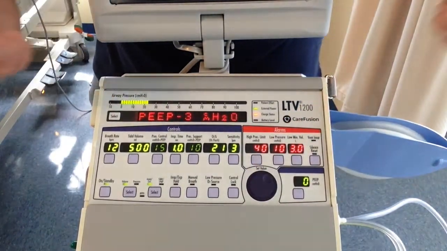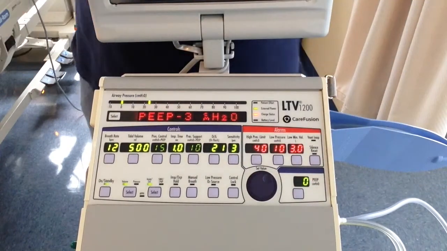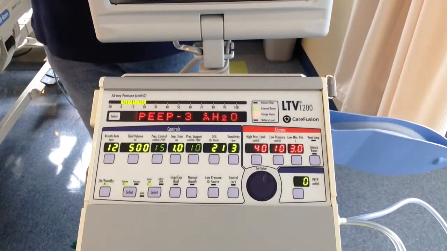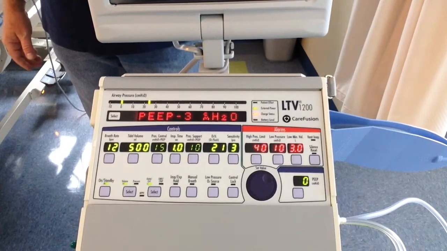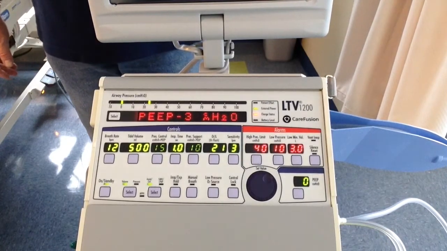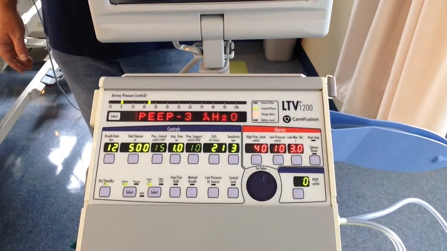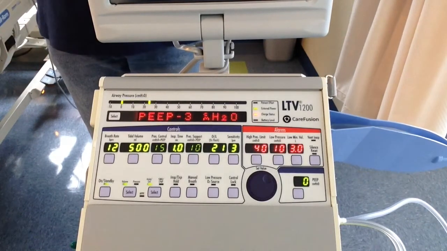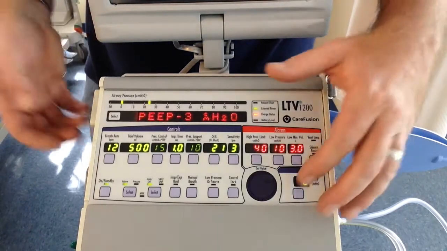Low PEEP, same thing. 0 minus 3. The patient would have to go down to -3. But since typically we have about 5, you're going to set up the formula. If the patient had a 5 of PEEP and this formula was in, when they hit 2, which is very good for detecting leaks, then it would alarm.